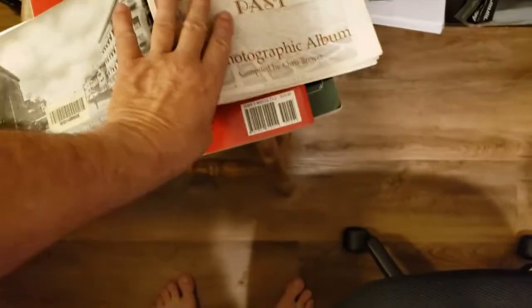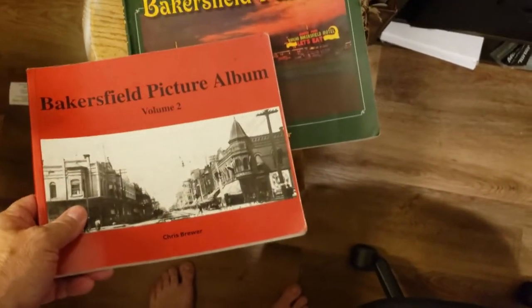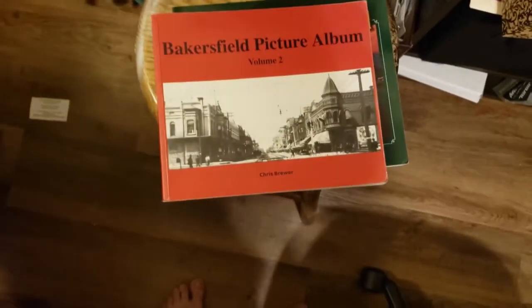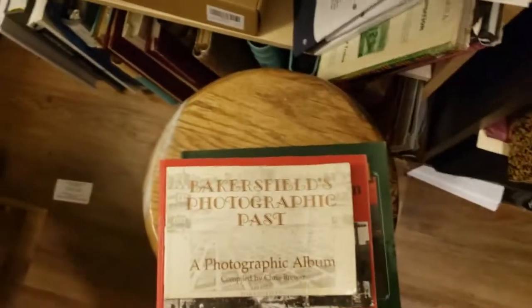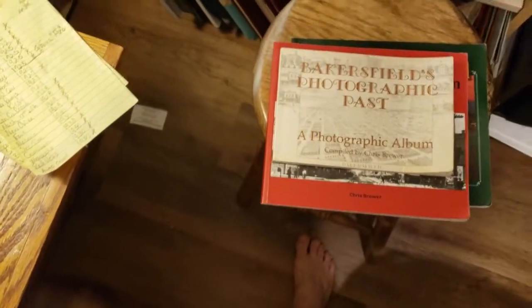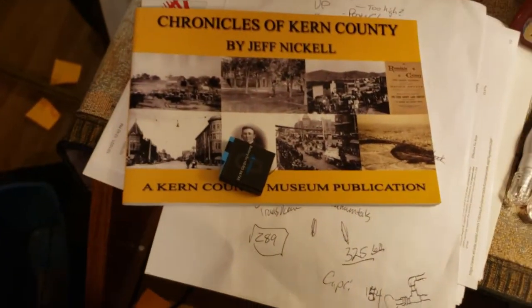Okay, here are some of the books that I used for the older photographs. Bakersfield Pastoral, Bakersfield Picture Album, and the Bakersfield Photographic Past are all by Chris Brewer. And the Chronicles of Kern County by Jeff Nickel.